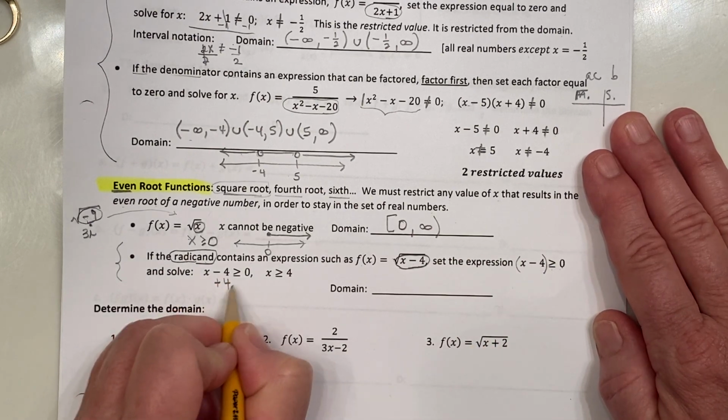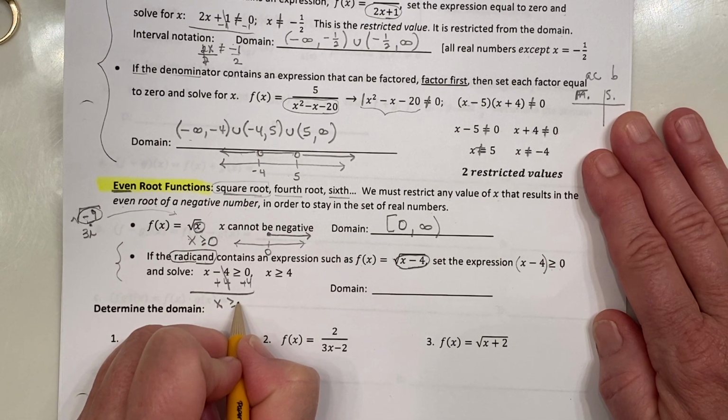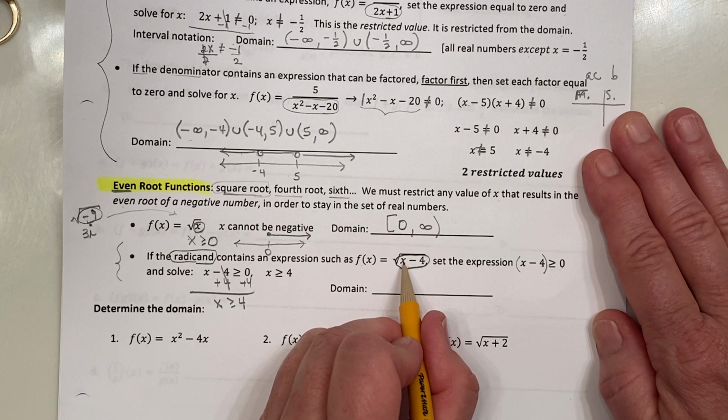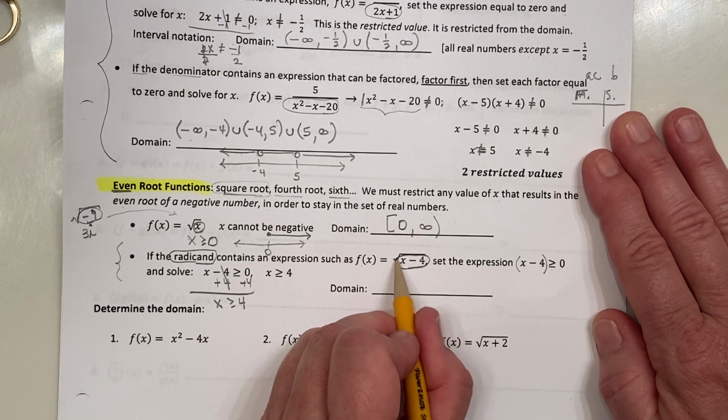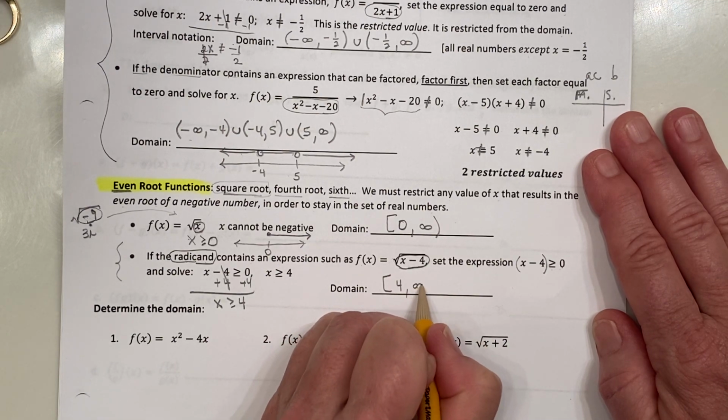So I'm going to add 4. So x must be a value greater than or equal to 4. So when I replace x with a number bigger than 4 in here, this becomes a positive number, and I can take the square root of a positive number and get a real number. So 4 to infinity.